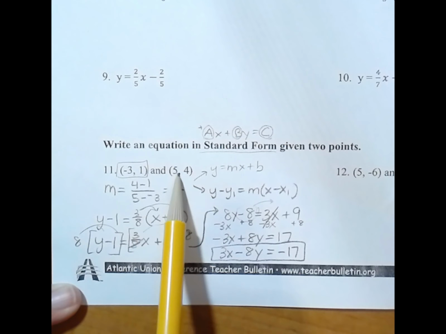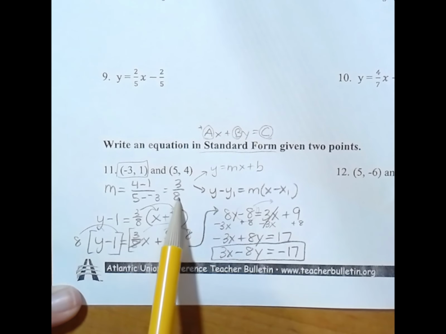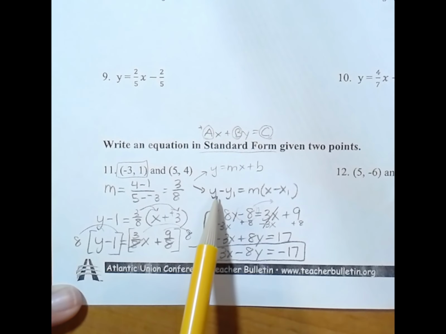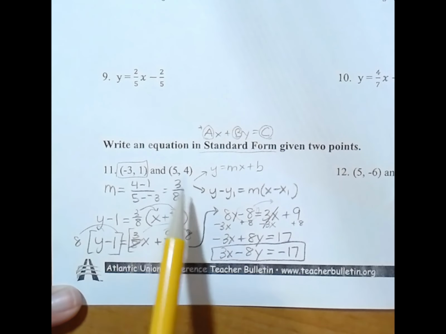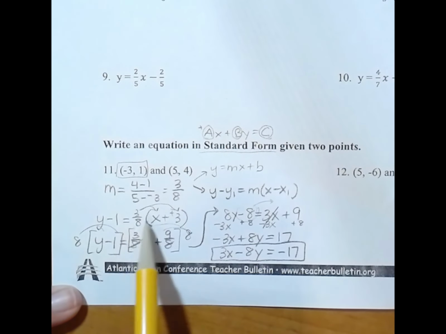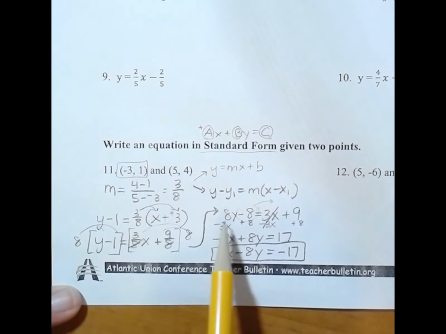So if you're given 2 points, find the slope first, and then use point-slope form. Just pick one of your points and use your slope. Plug that in, and then you just have to do a lot of algebra work to get rid of your fractions, get your x and y term on the left side, and make sure that first term is a positive.